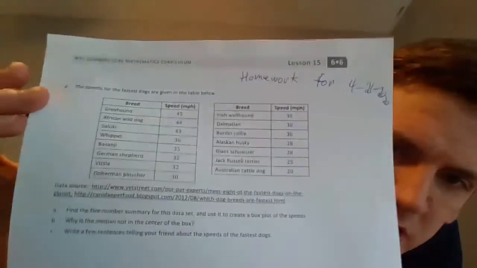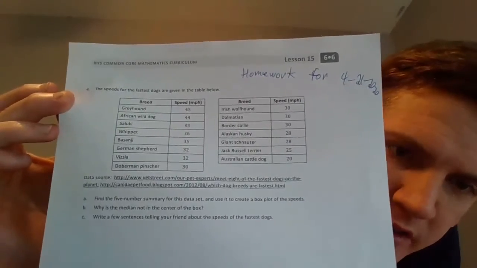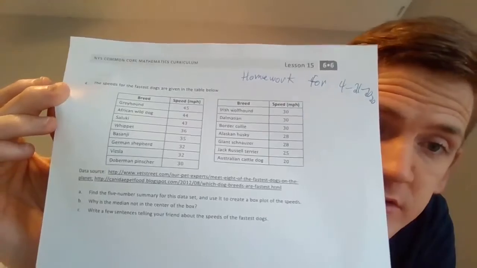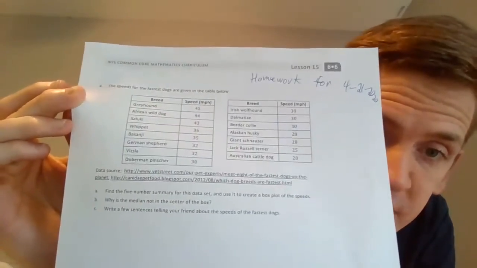So again, here's what the homework sheet should look like. It's just one question with, for us, 2 parts because we're skipping B. So keep that in mind. That's all we got for the homework.